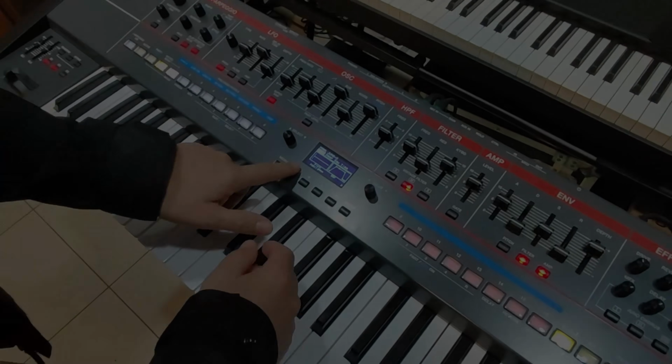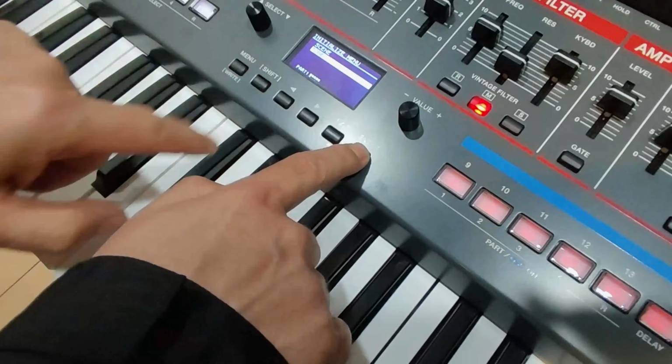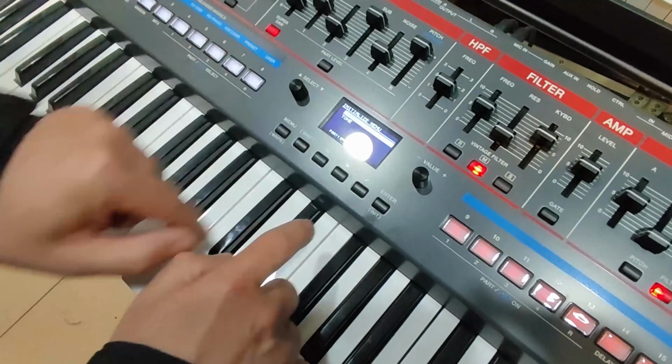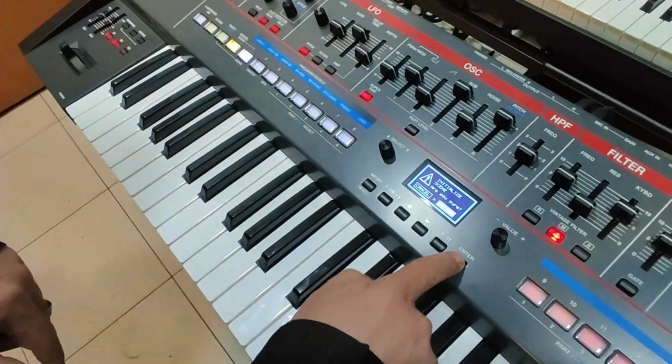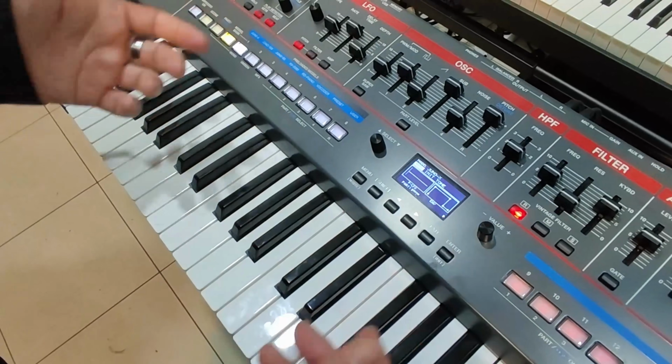And now, let's get to the Juno-X. We want to make a simple split scene. So we start from a blank canvas, pressing the Shift and Init buttons, then we select Scene, press Enter, and we have a new scene to program on our own.